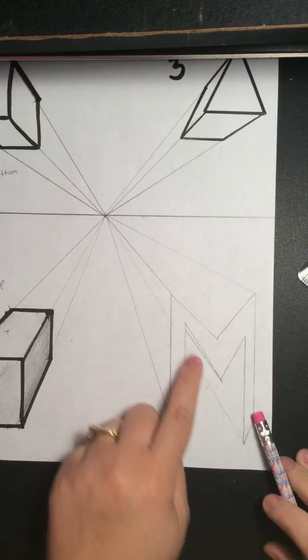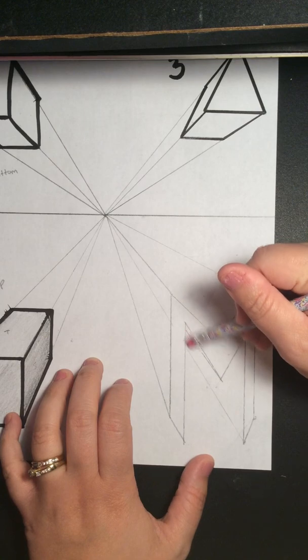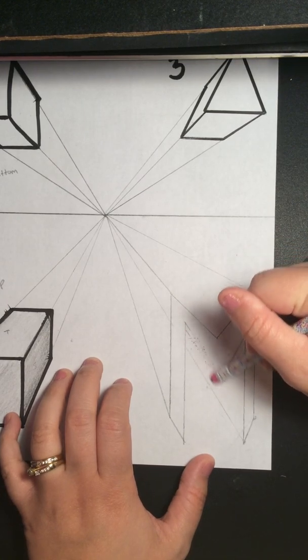And I might even erase this line here. I don't really like that converging line. Let me go ahead and erase that one too.